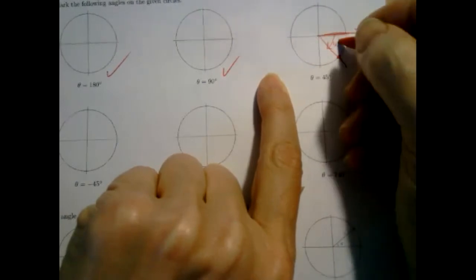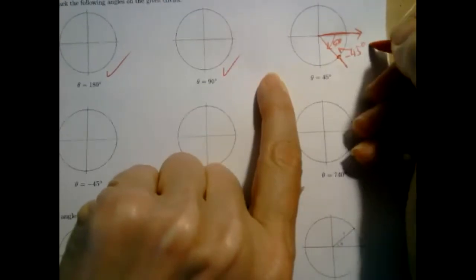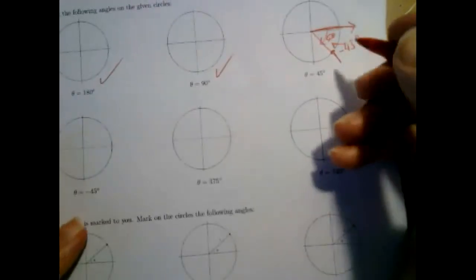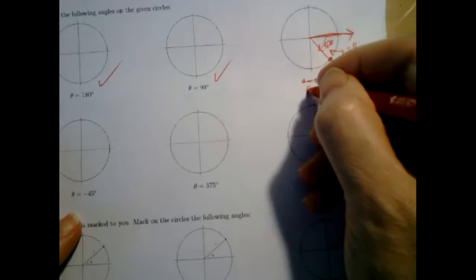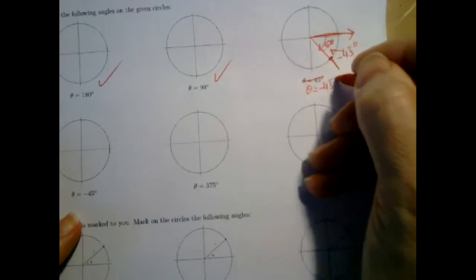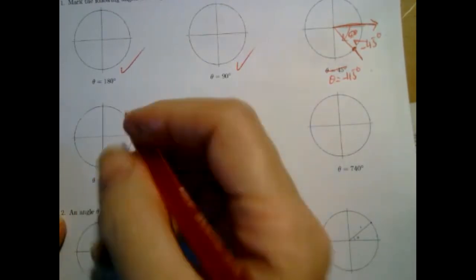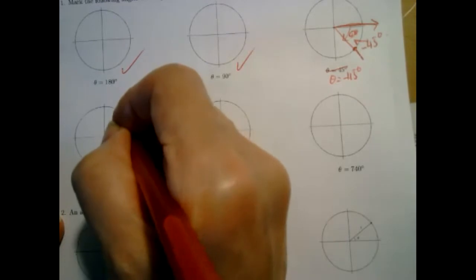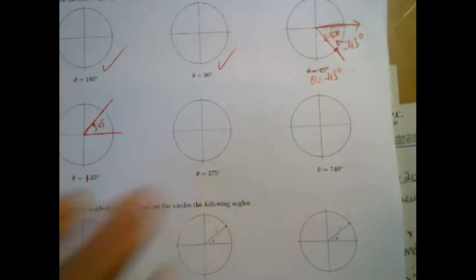So that's my minus 45. Oh, sorry, this is plus 45. My apology. Plus 45 from the positive x-axis, I go 45, which is halfway through. That's my terminal side.